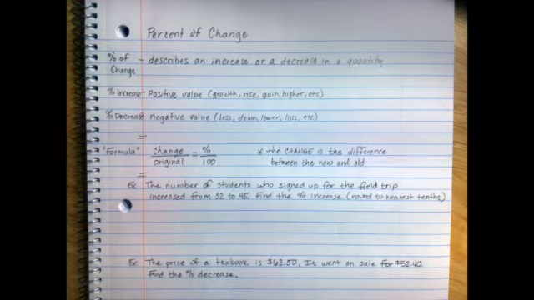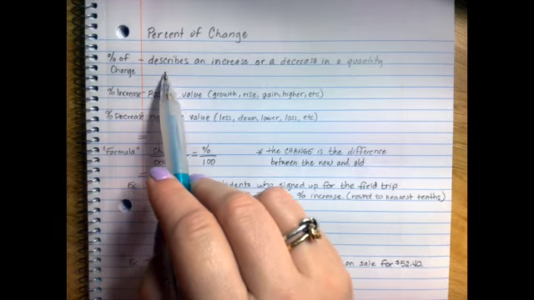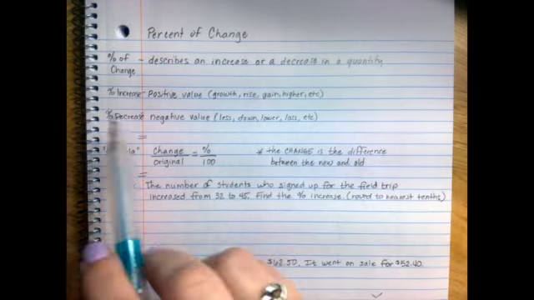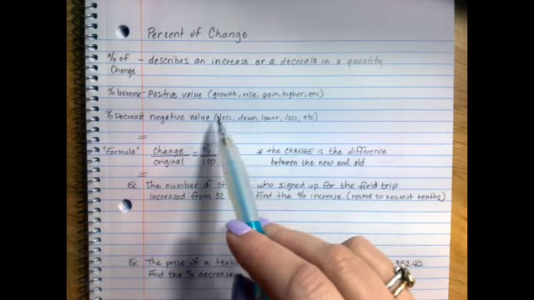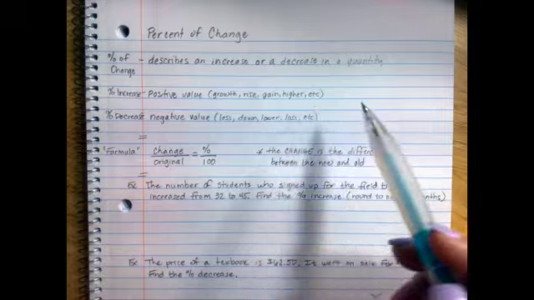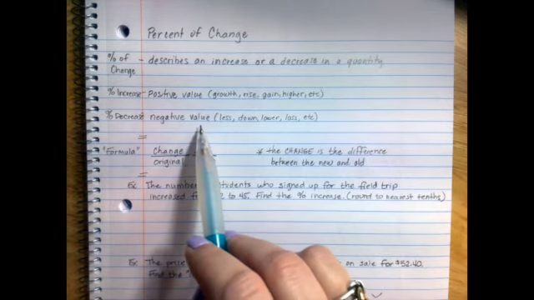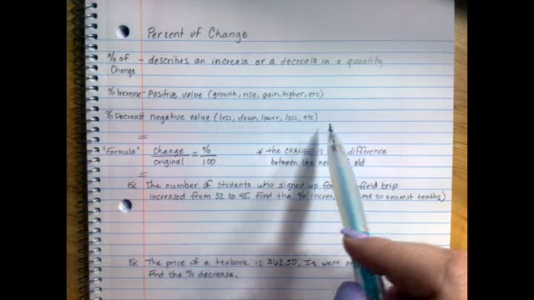This tutorial is all about percent of change. Percent of change describes an increase or a decrease in a quantity. You can have a percent increase, which is a positive value. This could be termed as growth, rise, gain, higher, etc. Percent decrease is a negative value. So you could think of it as less, down, lower, loss, etc.